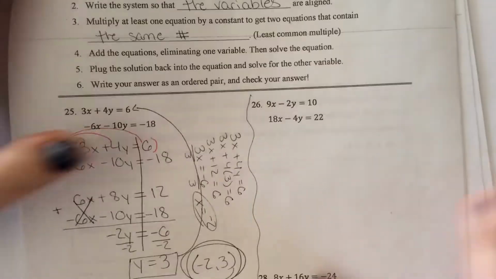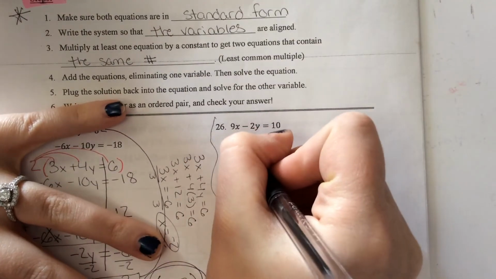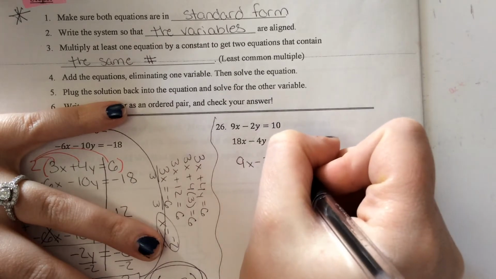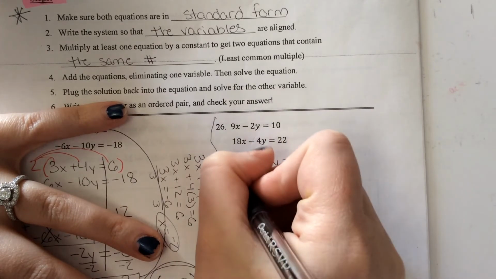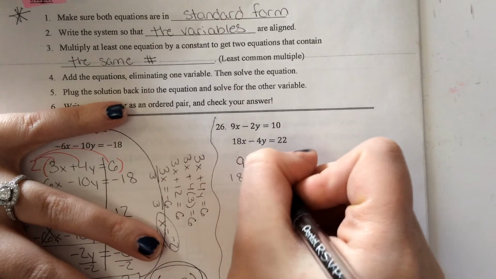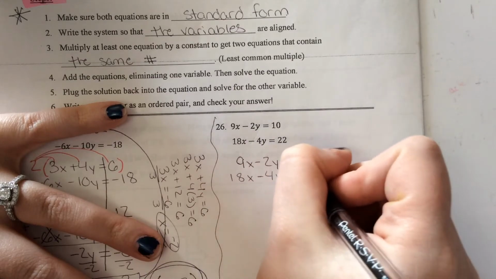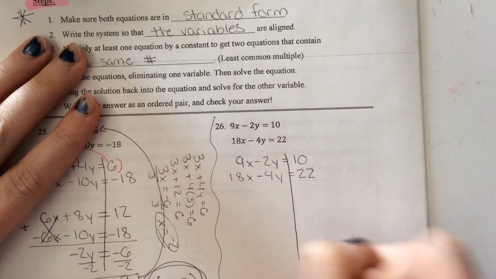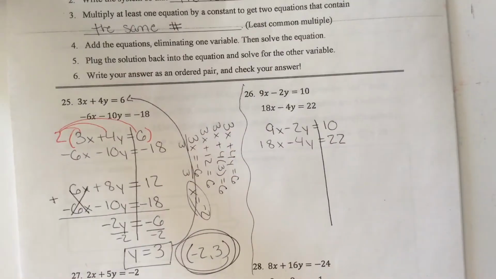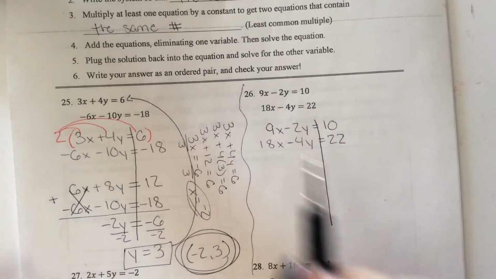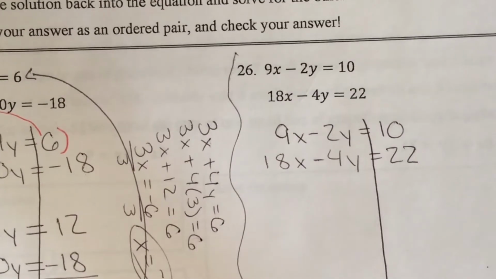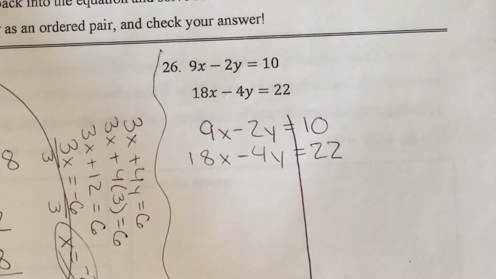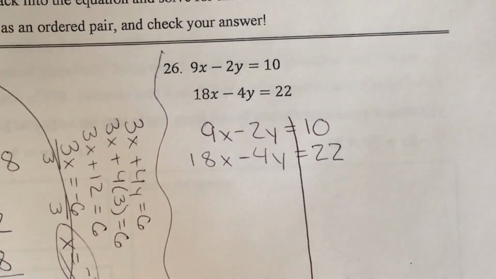Let's look at 26. Let's rewrite these so that they're lined up a little bit nicer. 9x minus 2y equals 10, and 18x minus 4y equals 22. All right, they are lined up. Here's the equal sign. And let's see, which variable has the same number? Neither one. So let's think if we can make either one of these have the same number.